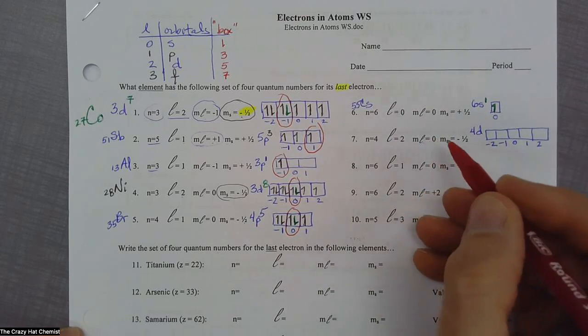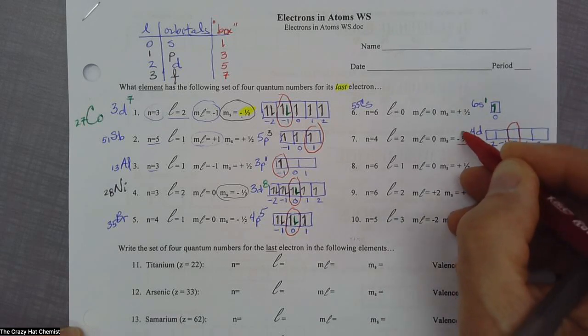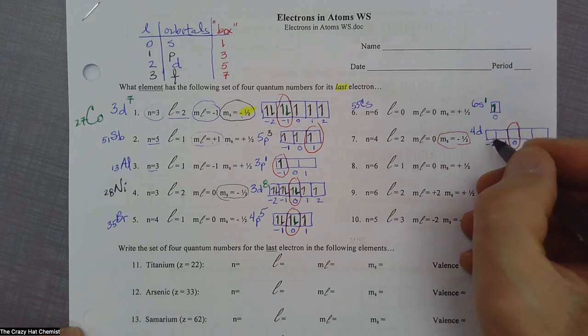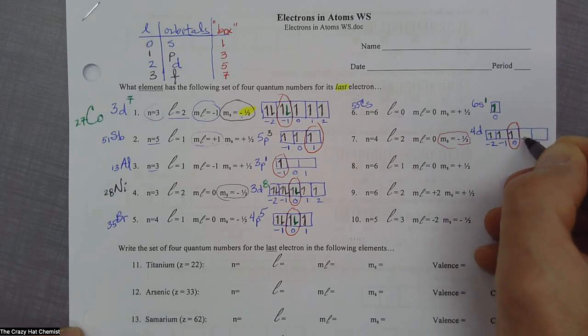Okay, I'm going to draw the electrons in there after I figure out which box I'm in. I'm in box m sub l of 0. So I'm in this box. I'm going to stop in this box once I hit a -1/2. So it's going to be up, up, up. Oh, wait, that's a positive 1/2. So I got to keep on going.